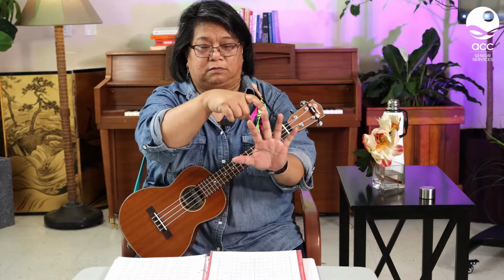So if C is 1, D would then be 2, 3 would be an E, 4 would be an F, a 5 is a G, an A is a 6, and a B is a 7. Okay? So we give these delineations alphabetically. We also assign them numerically.